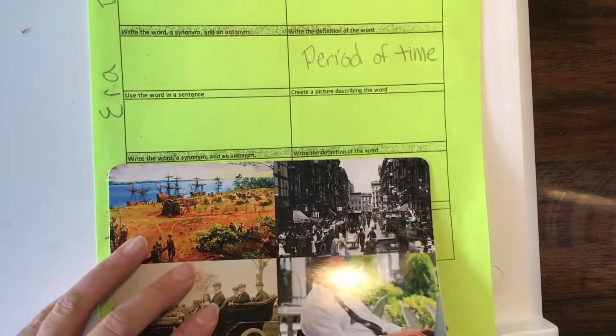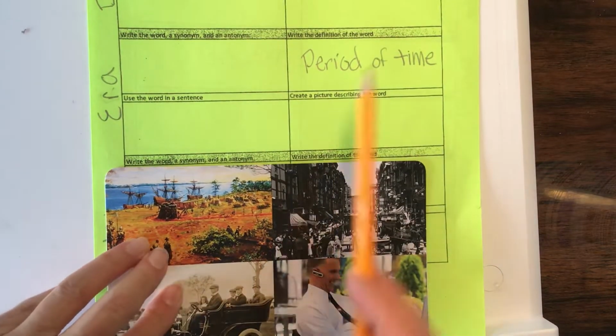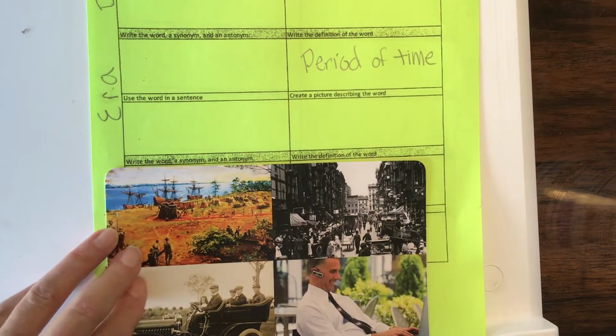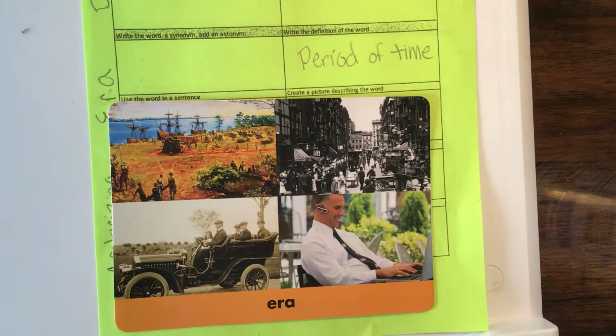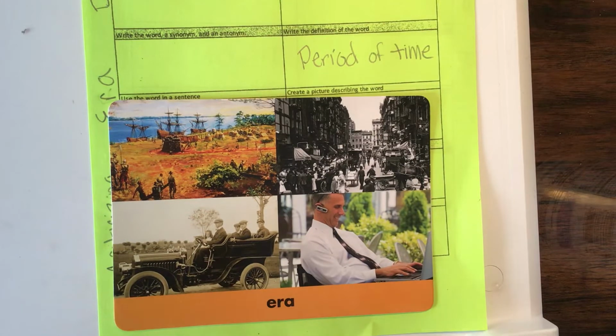Okay, the next thing we have is era. And the answer to era is a period of time. And here is a picture showing four different time eras. We definitely don't drive vehicles like that anymore, do we? And look at this one.